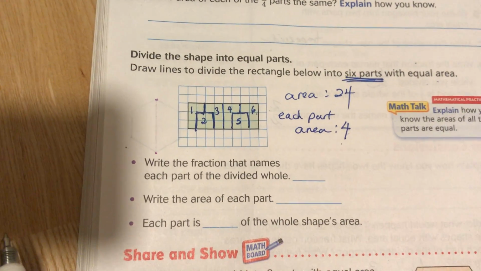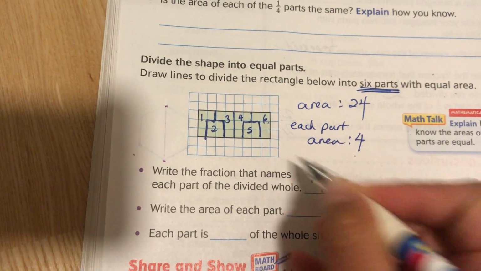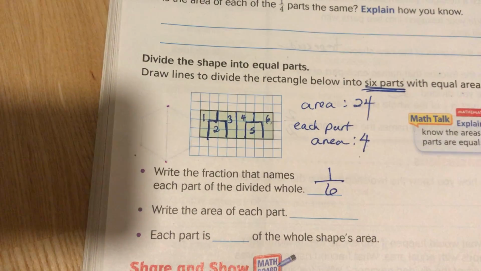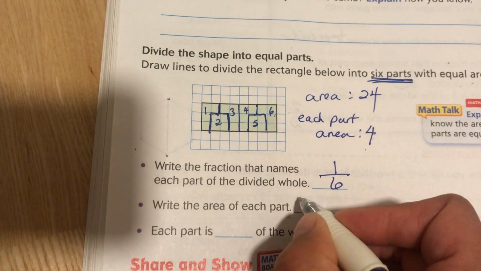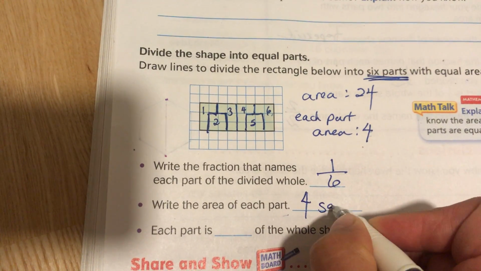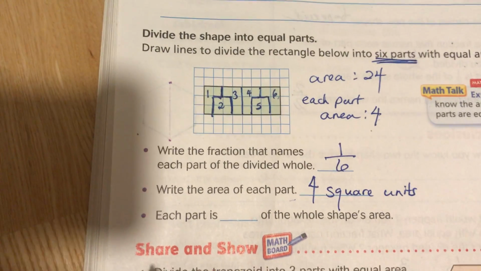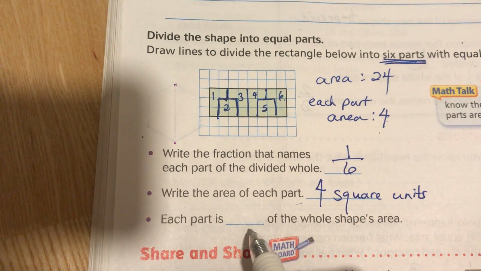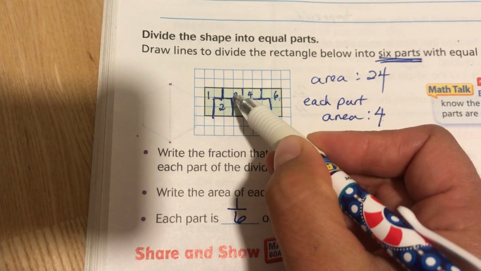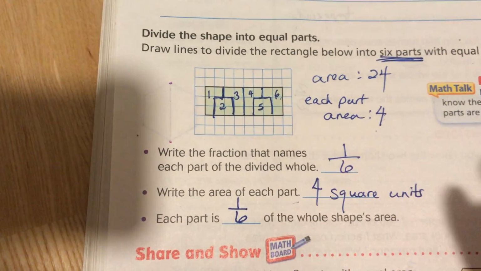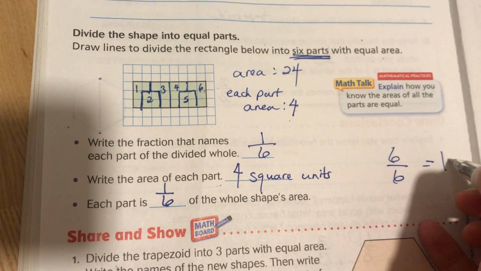So write the fraction that names each part of the divided whole. Well, I divided it into 6 parts, and each one is worth 1. Write the area for each part. Well, I know that the area for each of them is 4 square units. Okay, and then each part is how much of the whole shape's area? 1/6, right? 1/6, 1/6, 1/6, 1/6, 1/6, 1/6. If I added them all together, they would make 6/6, which equals my 1 whole.